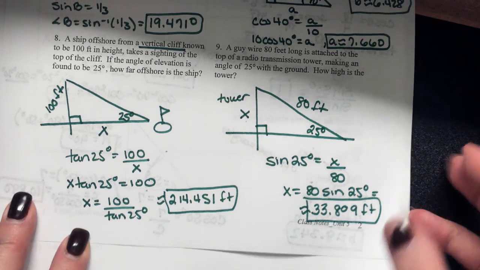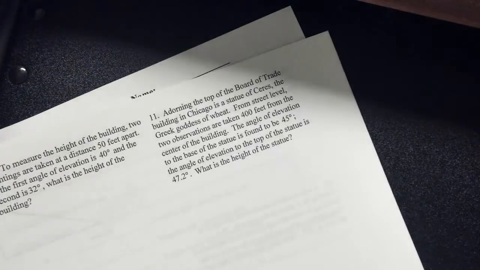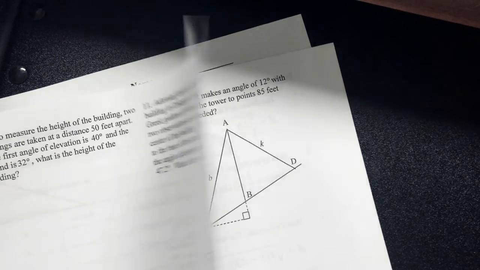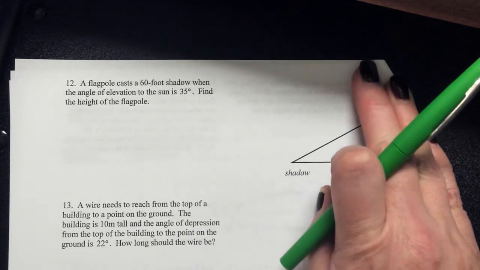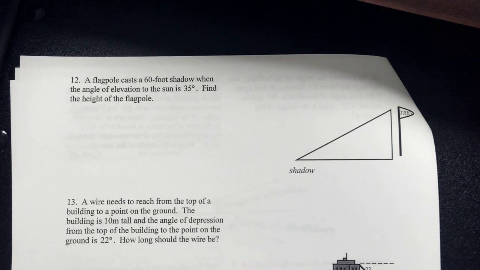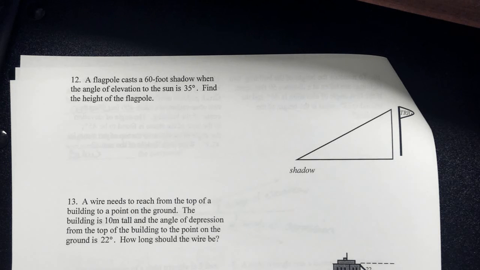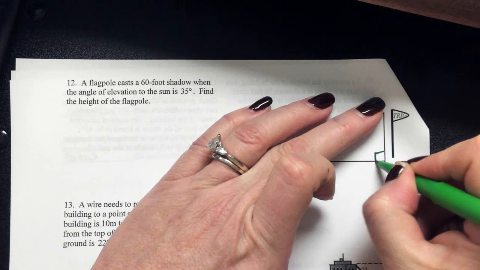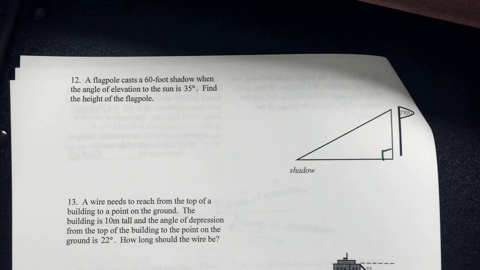All right, let's take a look at, we're skipping 10 and 11, so jump to page 4. Sometimes the pictures will be given to you. So we have a flagpole, just like towers and buildings. Let's hope that the flagpole is perpendicular to the ground.